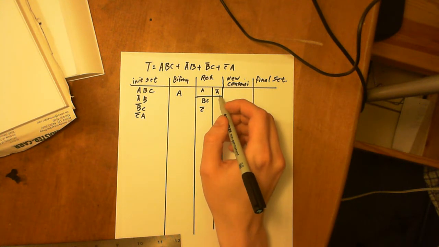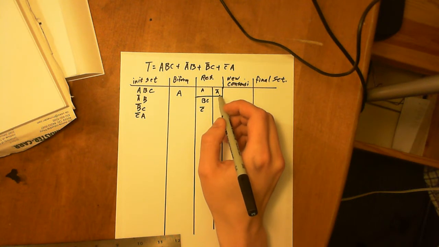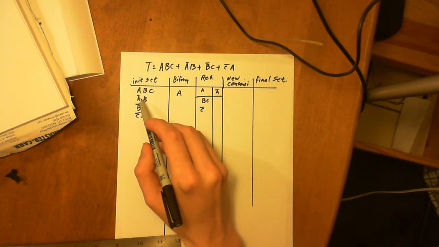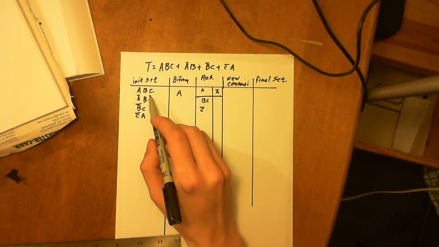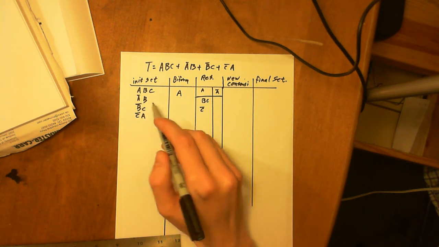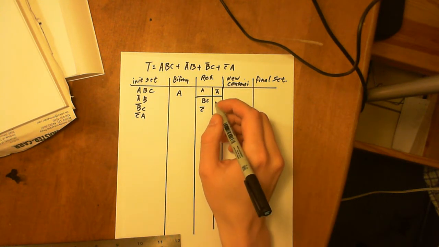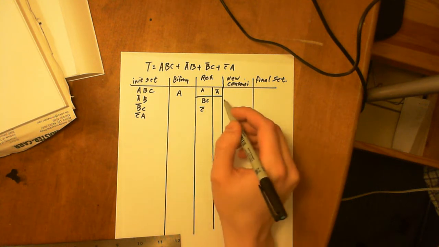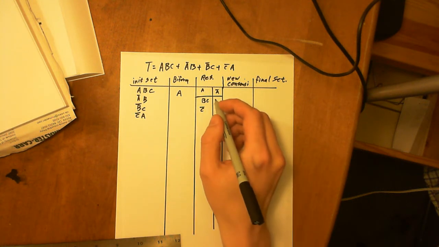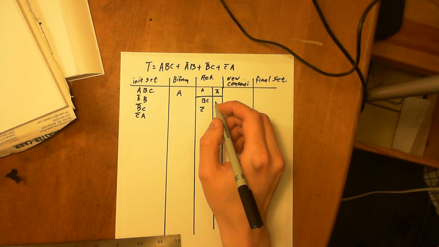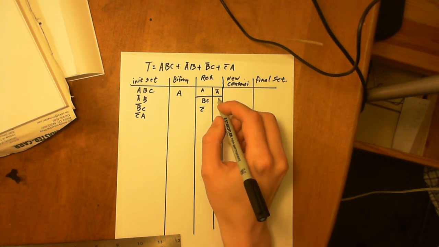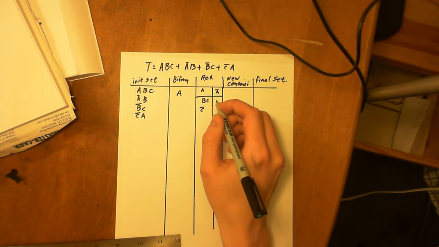Now we go on to our complementary residual. So we have ABC that doesn't have A bar, but A bar B certainly does. And neither of these have an A bar in them, so A bar B without A bar is just B, right?